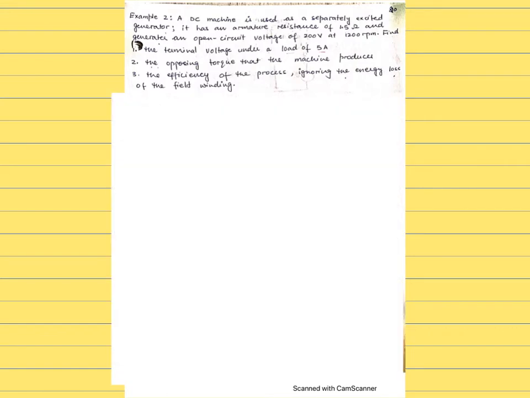Here's a question we're going to discuss. So we have a DC machine that is used as a separately excited generator.